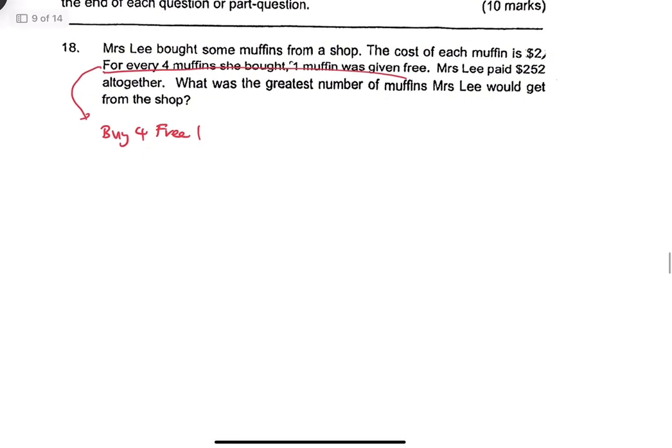So 1 muffin is $2. Mrs. Lee paid $252 altogether. What was the greatest number of muffins Mrs. Lee would get from the shop? This is a grouping method. We'll first find out, for buy 4 get 1 free, how much does she pay? She needs to pay $8. In other words, for 5 muffins, she paid $8.